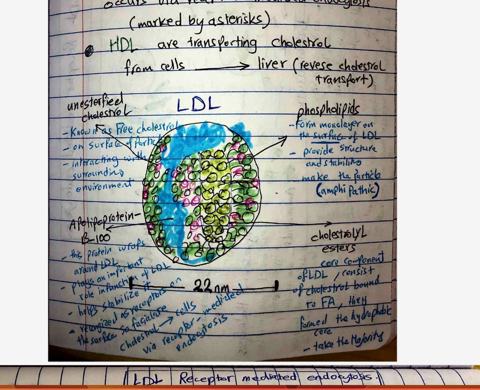And the blue one is known as apolipoprotein B100, which mediates the binding of the low density lipoprotein to the cell, facilitating the transport of cholesterol from the liver to the cell. So this is the structure of the low density lipoprotein.